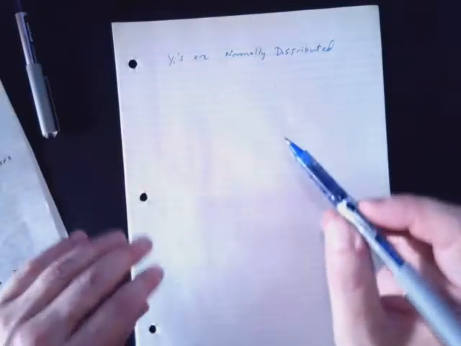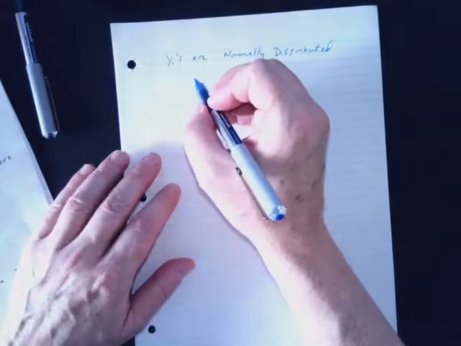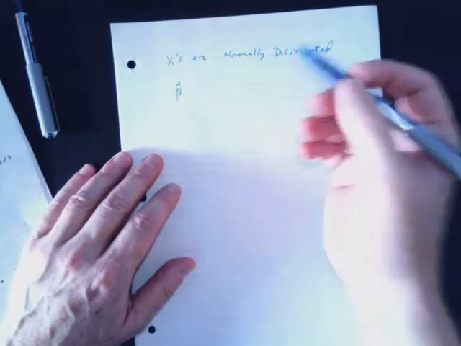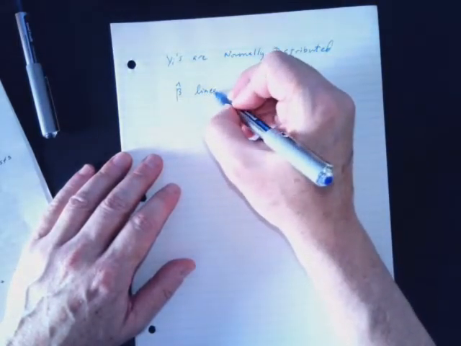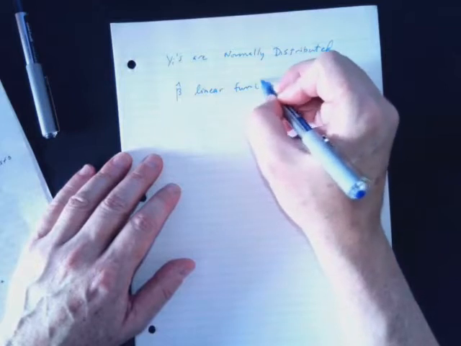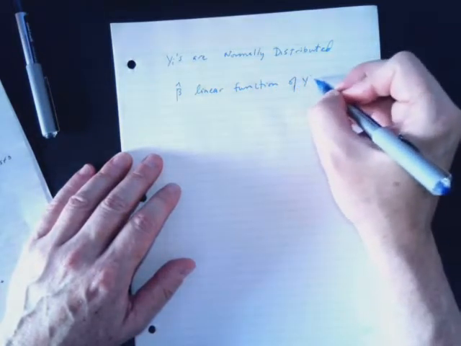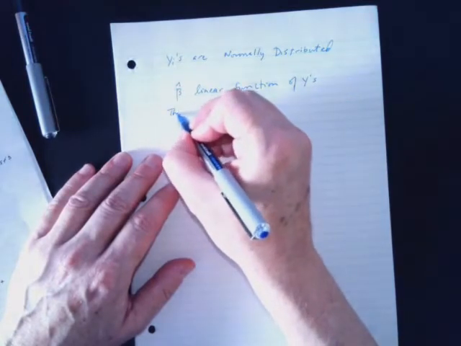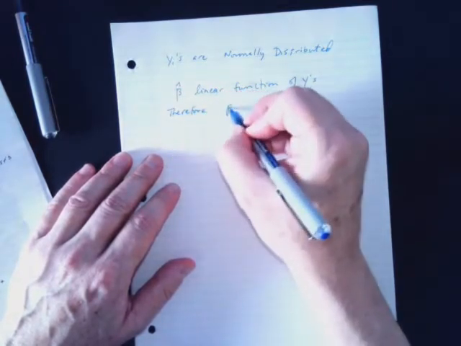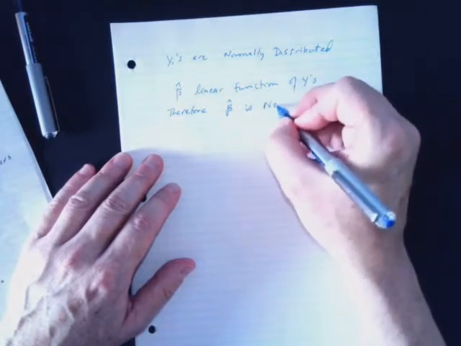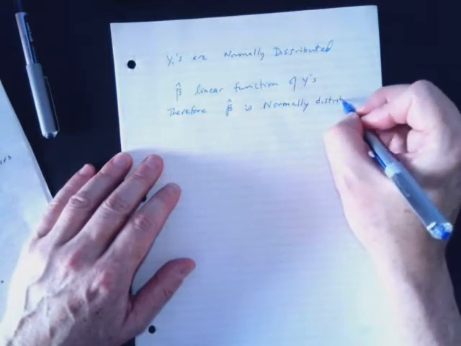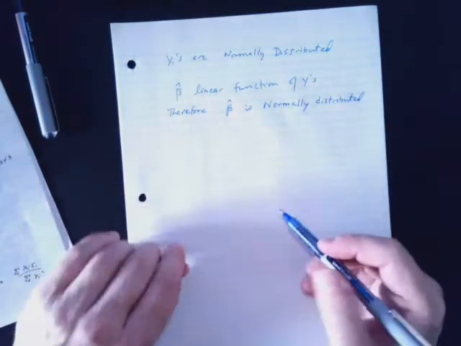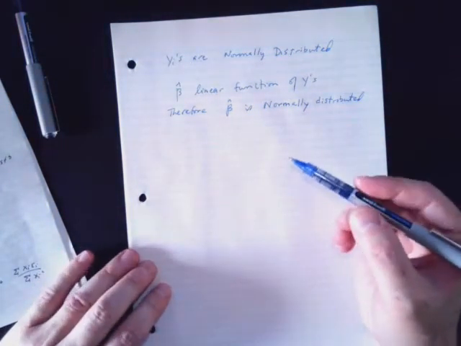So the y's are normally distributed, and beta hat is a linear function of a normally distributed variable. So beta hat is a linear function of the y's. Therefore, beta hat is normally distributed, follows a normal distribution, because a linear function of a normal variable is itself a normal variable.